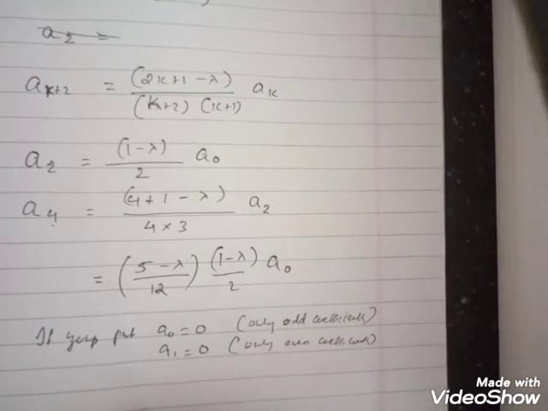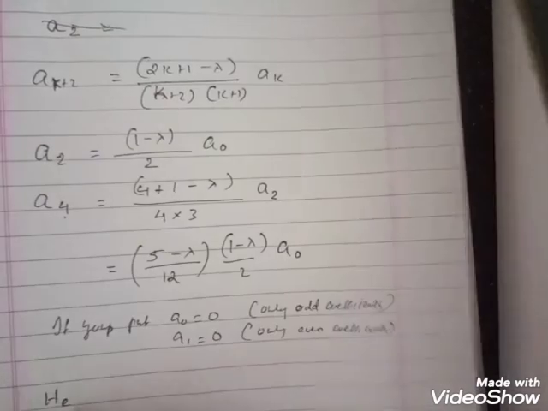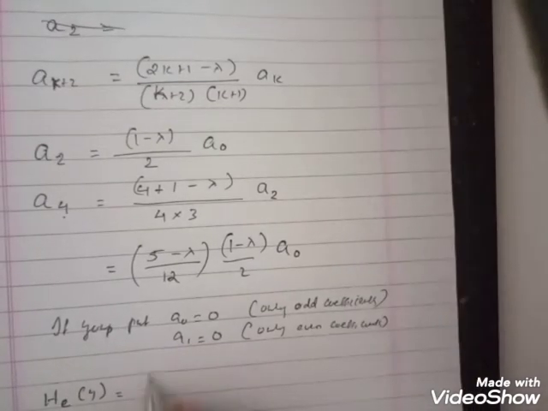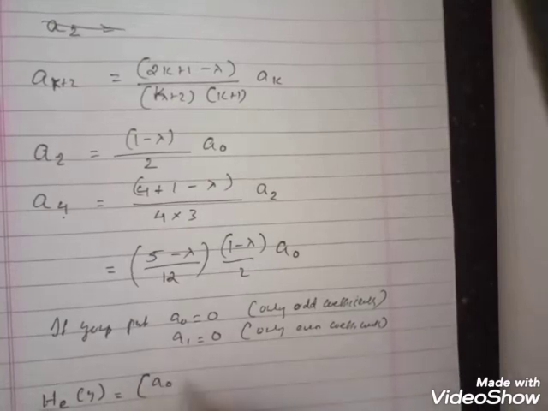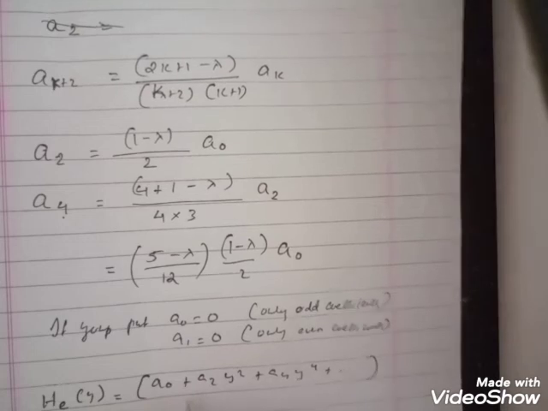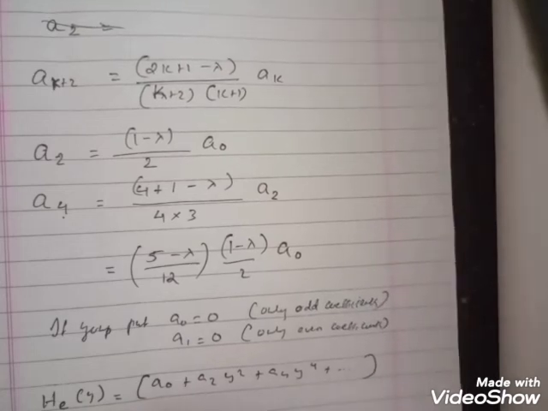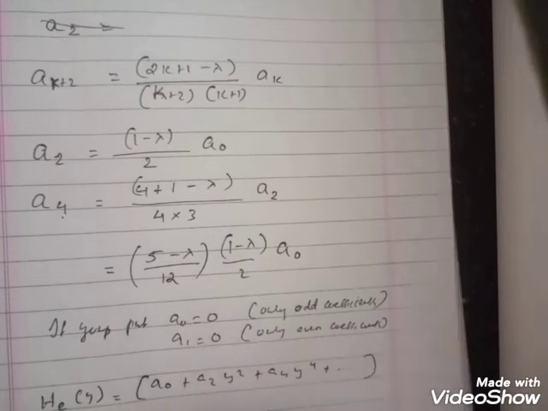So you will get two independent solutions. The first one will be H_E, where E stands for even. You will get this when a1 equals 0. This will be a0 + a2 y squared + a4 y^4 + etc. This is obtained from your equation 9, where you have expanded the power series and removed all the odd coefficients of the series.